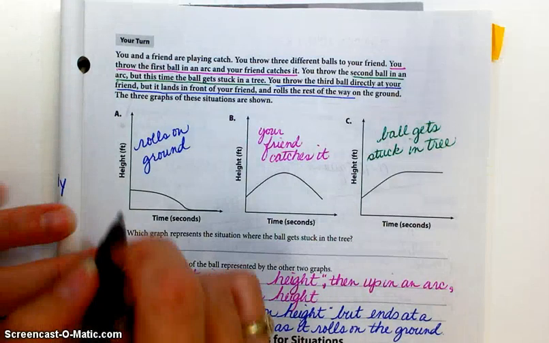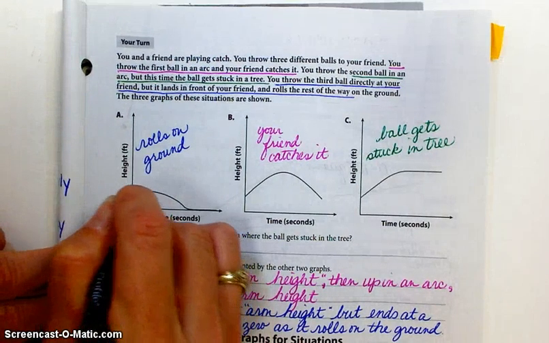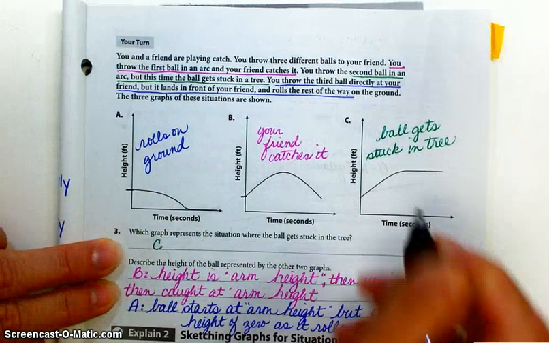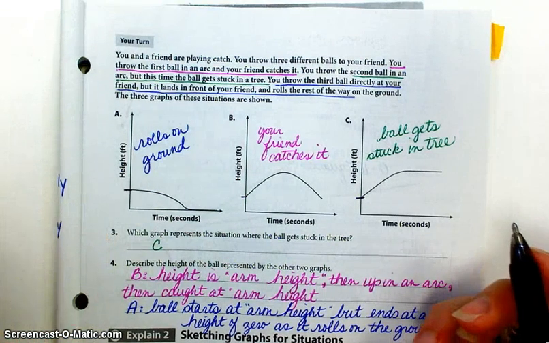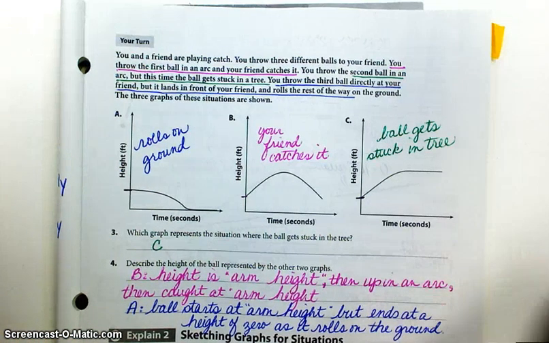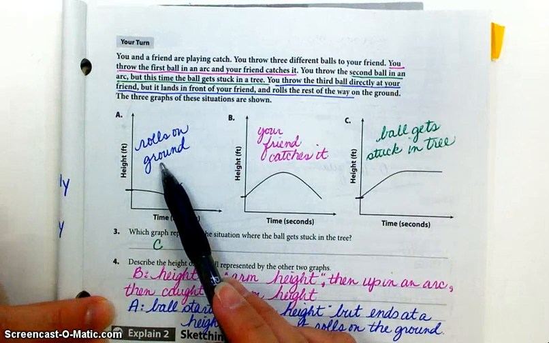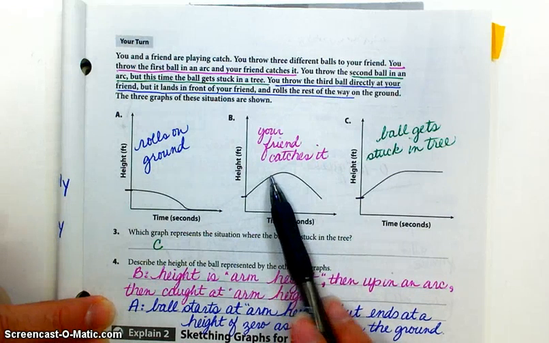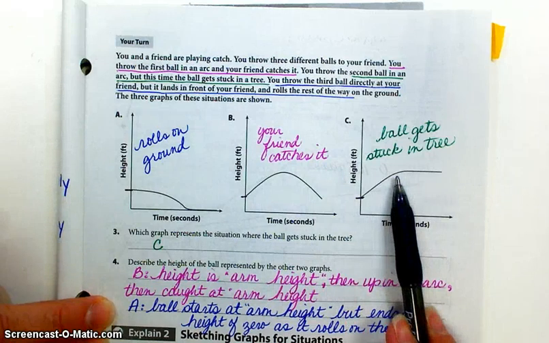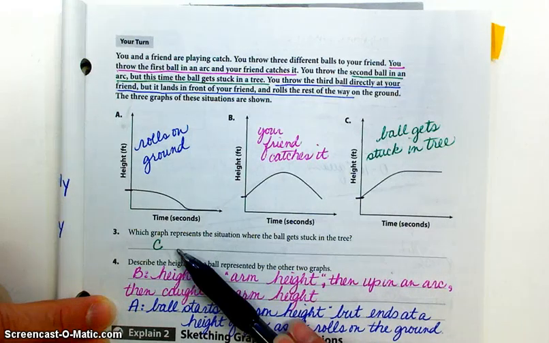All right. So on each graph, I'm going to say that this is about the height that you would release a ball, because you're throwing it, obviously, so it's not absolutely on the ground. This one, you throw it directly at your friend and it rolls on the ground. This one, you threw it up and the friend caught it. This one, you threw it up and it got stuck in a tree. Okay? So which graph represents the situation where the ball gets stuck in the tree? That is graph C.